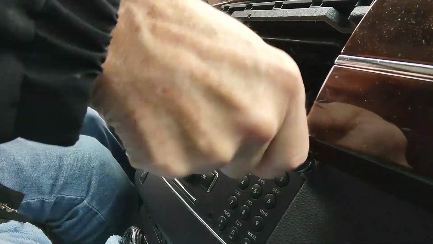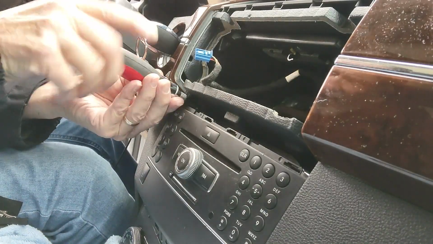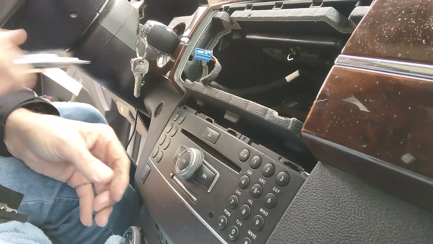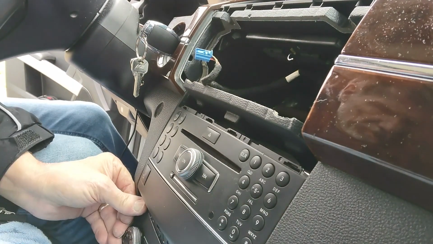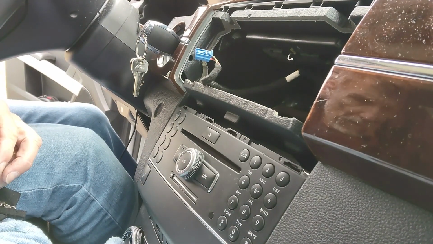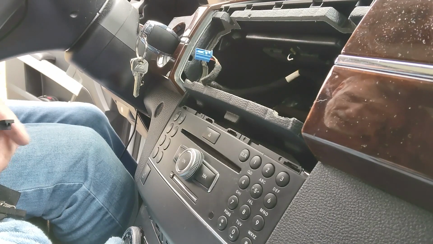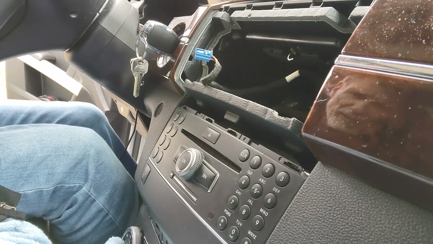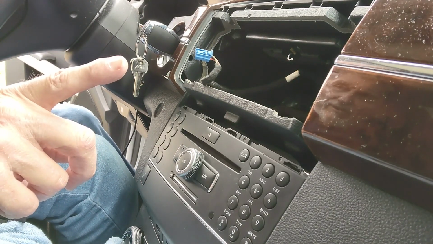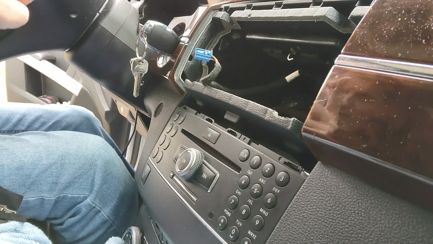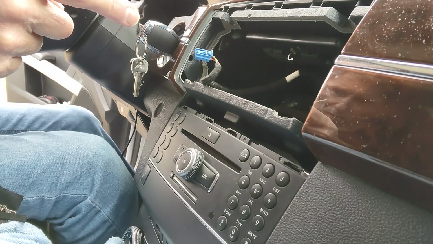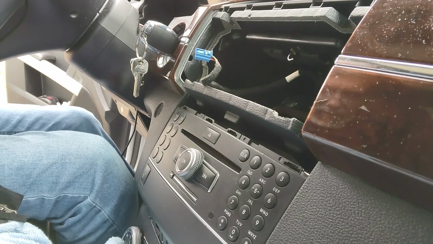So, okay, now nice and snug. All right, probably the next step would be to put in the trim pieces, but experience tells us that this would be a good time to check and make sure the radio actually works before you go to all that trouble.